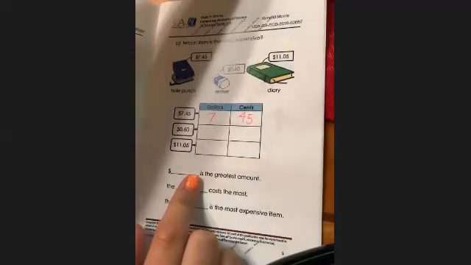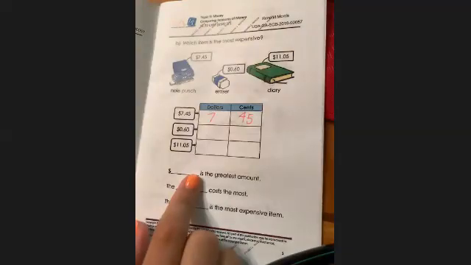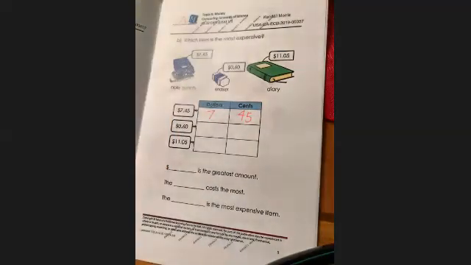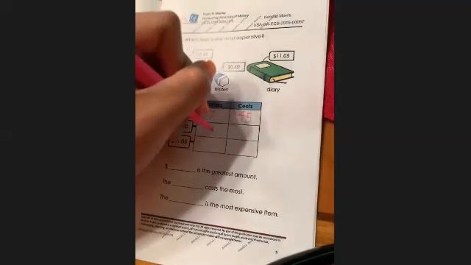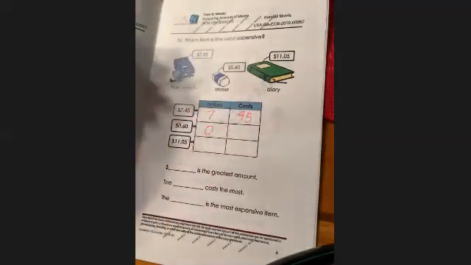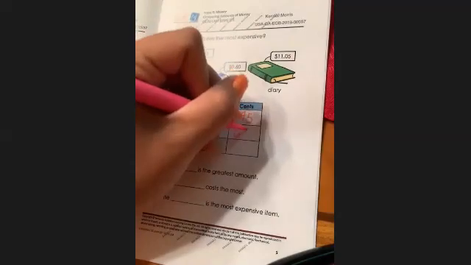Okay, what about the next blank? If the next one's only $0.60, what do we put here? $0.60. Not for the dollars. Nothing. Yeah, $0, and then we put the 60 in the cents.